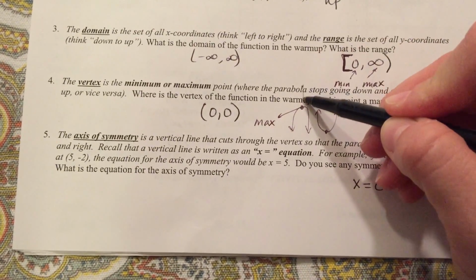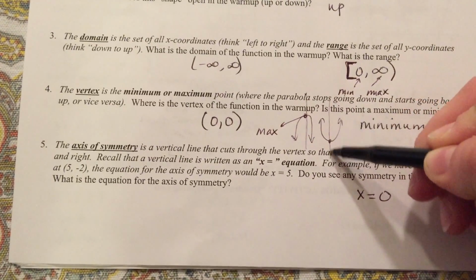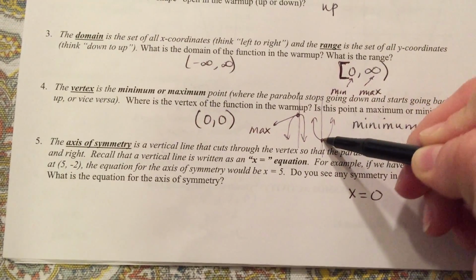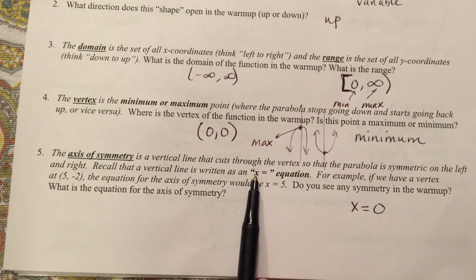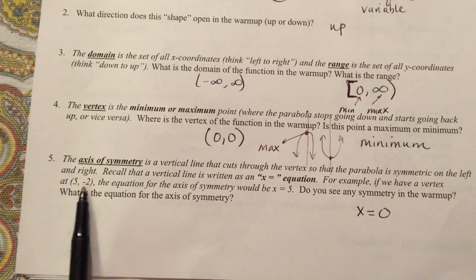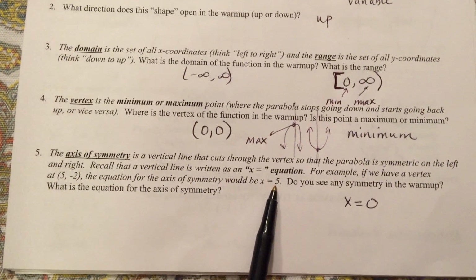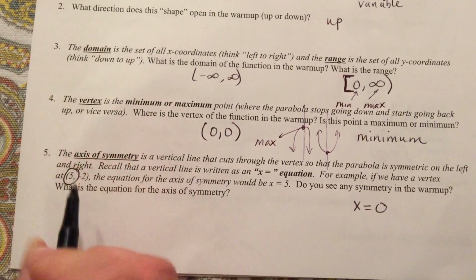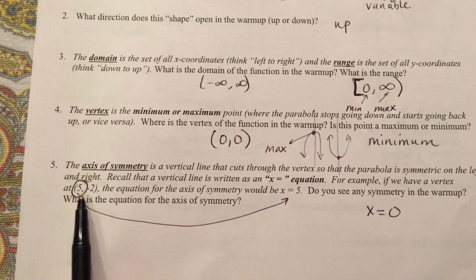If you think of it as folding the paper, that crease that it makes along that line is called the axis of symmetry. It's always in the form x equals. So for example, if we have a vertex at (5, -2), the equation of the axis of symmetry would be x equals 5, because 5 is the x coordinate.